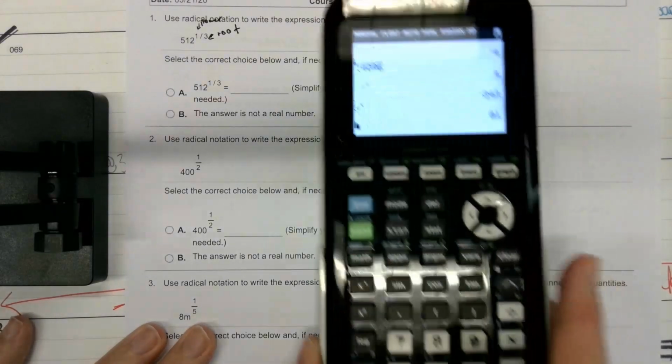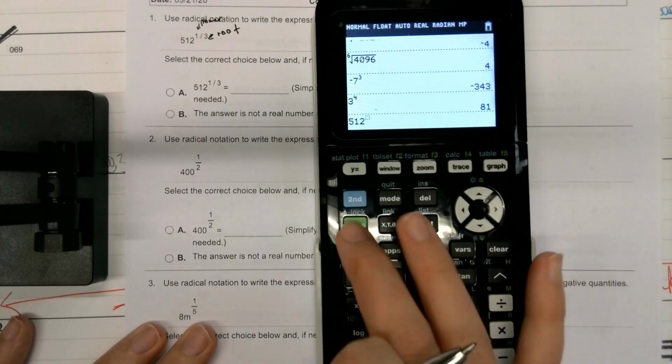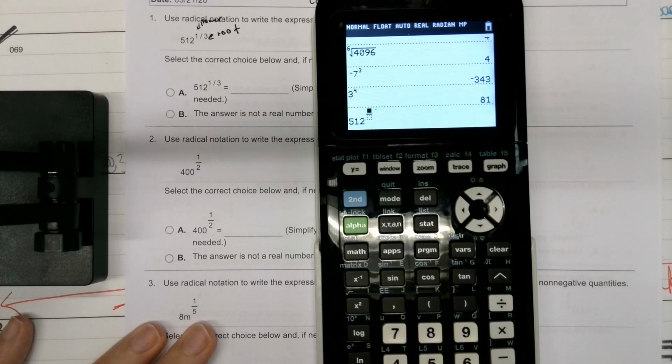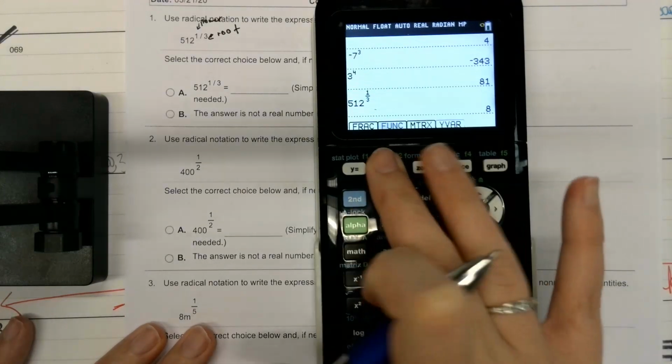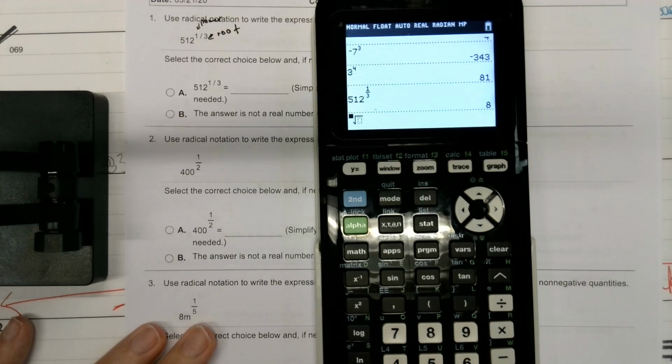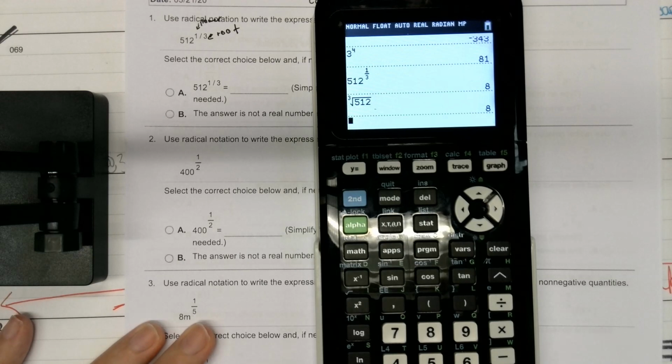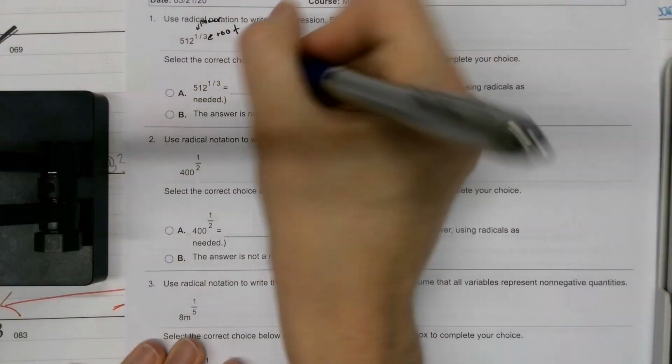I can type that into my calculator either using the fraction 1/3, or I can type that in my calculator using the cubed root of 512. Just keep that in mind. So the top is the power and the bottom is the root. So this one is 8.